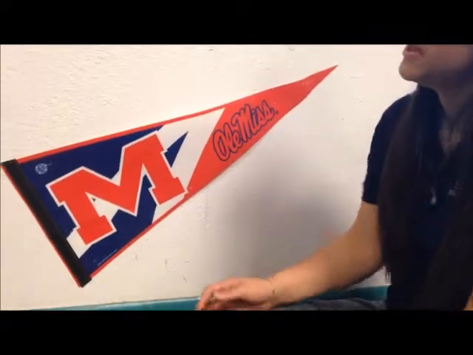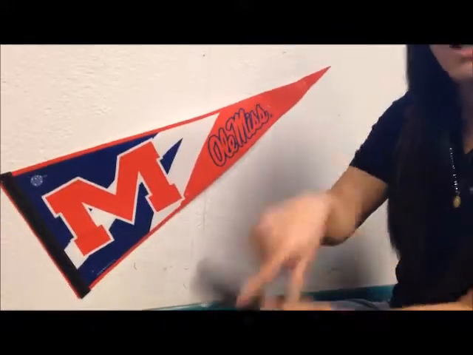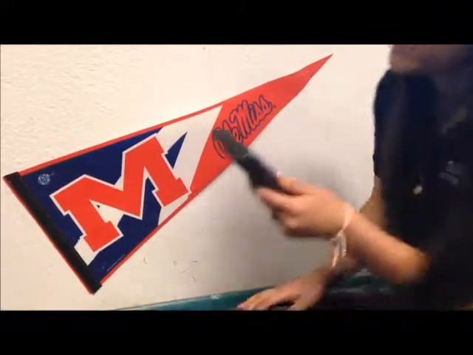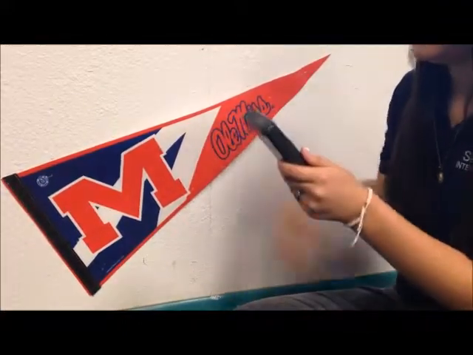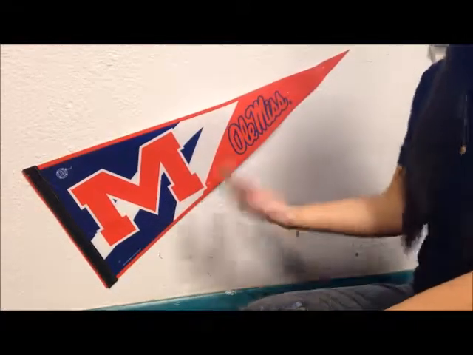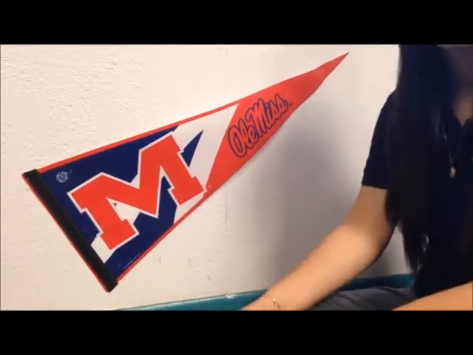So after we measured it, we multiply 25 by 12 and we get 300. And then we divide it by 2 and we get 150. And the area is 150.